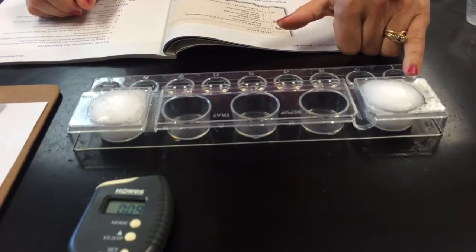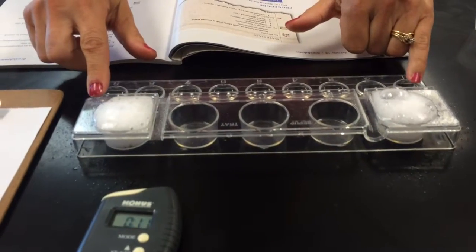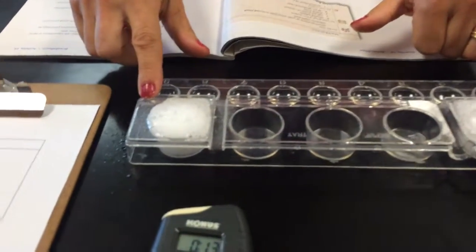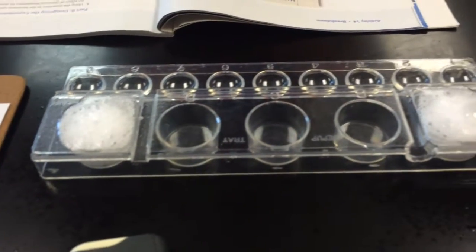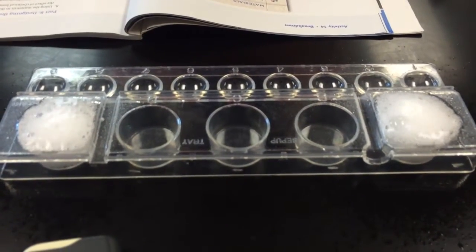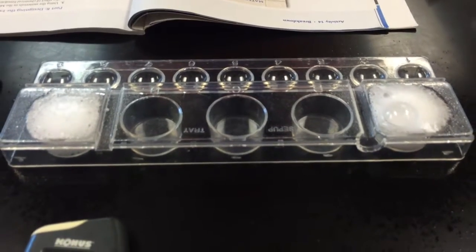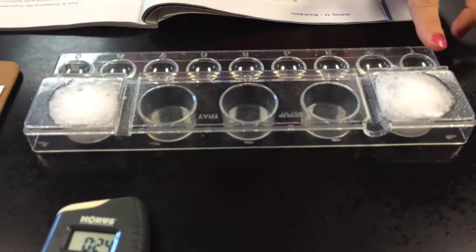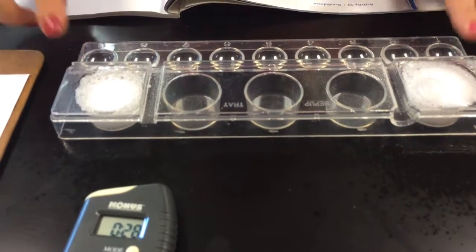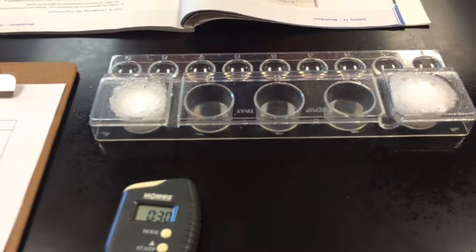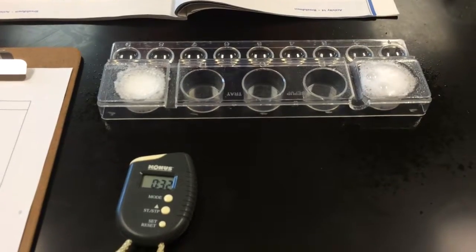This is the whole tablet. These are the smaller pieces equaling one whole tablet. Thinking about how the size of your food, whole versus many small pieces, affects the speed at which chemical breakdown occurs.